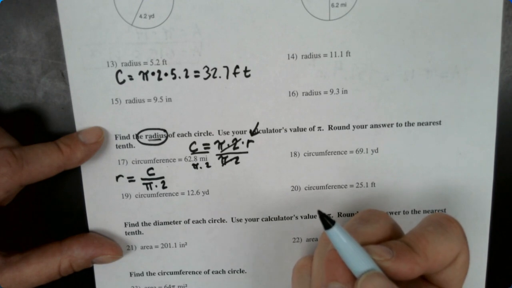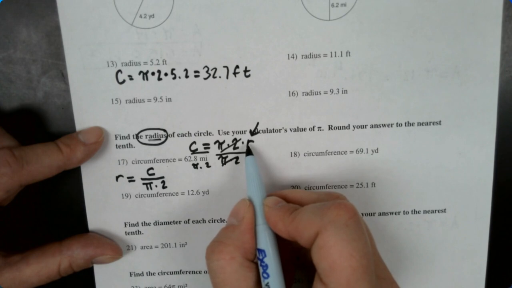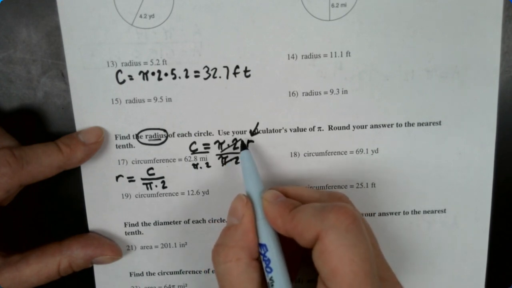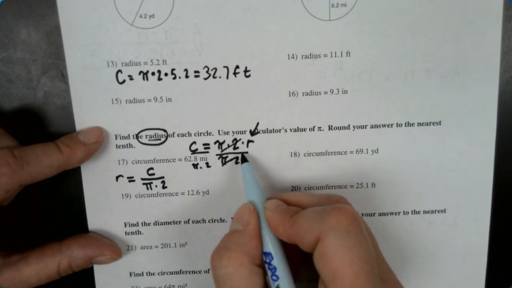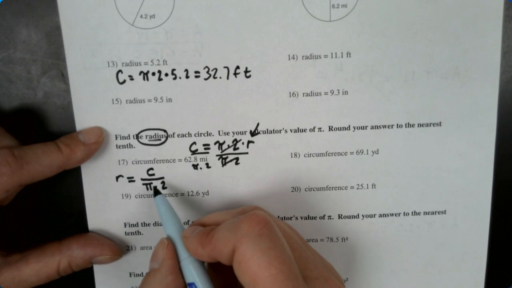Do you see how we got there? We just decided we need the radius. This stuff is in the way. We need the radius by itself. So we're going to divide off on this side pi over 2. So we have to do it on the circumference side. Are we okay there?